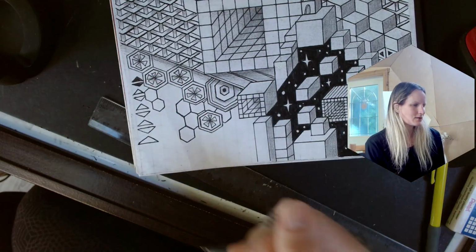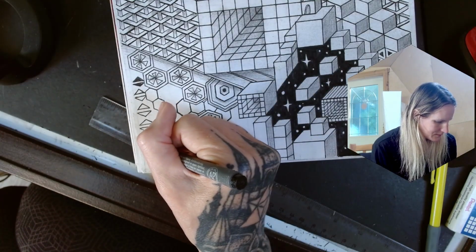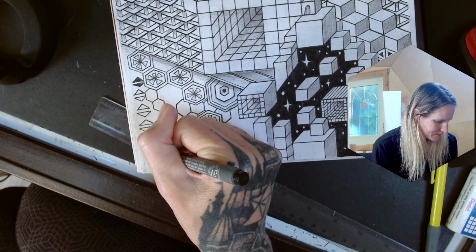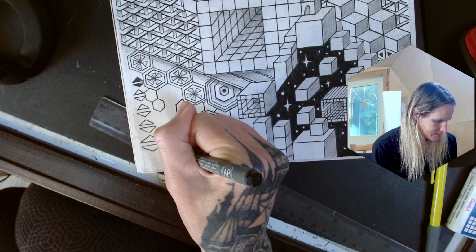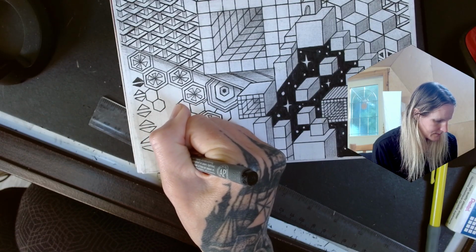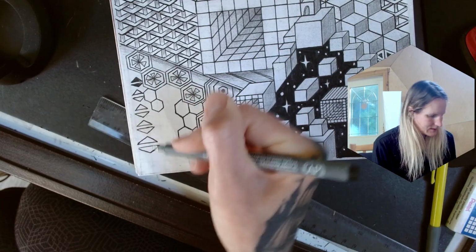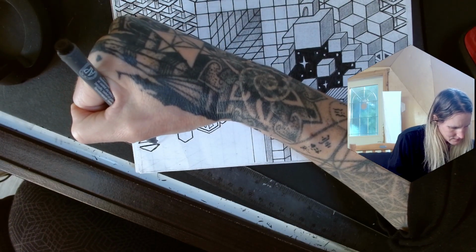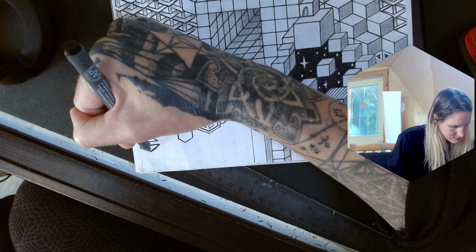I don't exactly know what I'm doing. I'm just having fun with it. And let's do one more. Oh, that line's not perfect. It's hard to do those diagonal lines. But we'll be filling in around this with black, so that's okay.